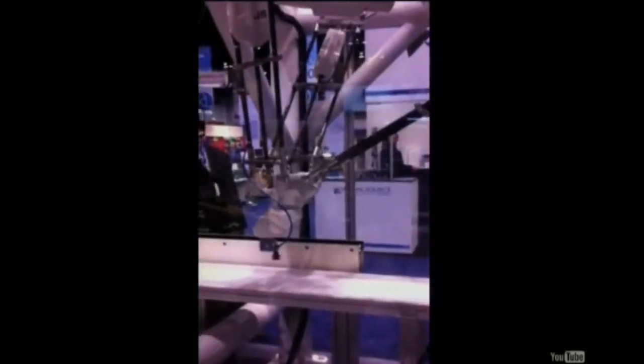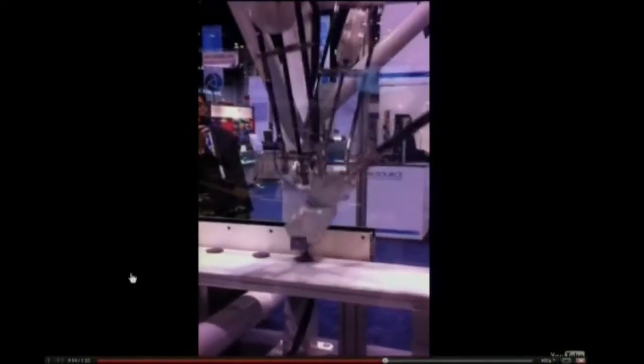So this is called a delta manipulator. So it's a parallel manipulator.